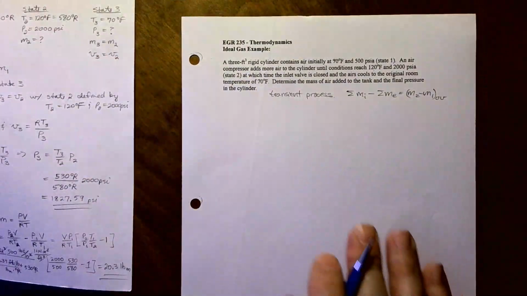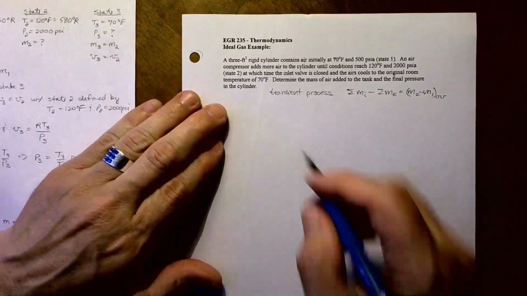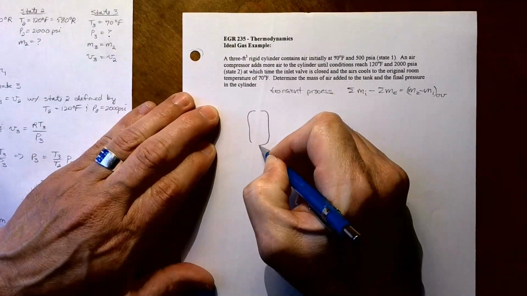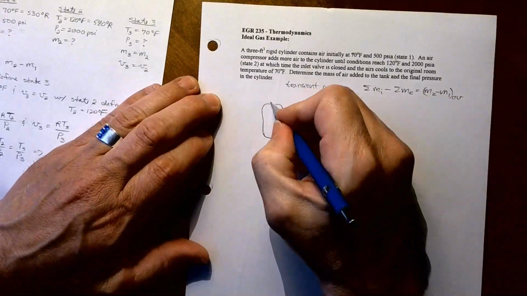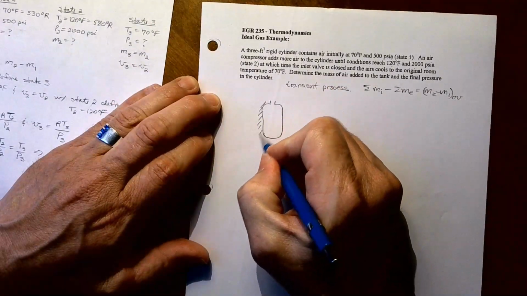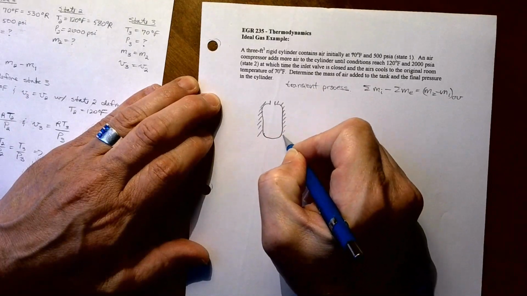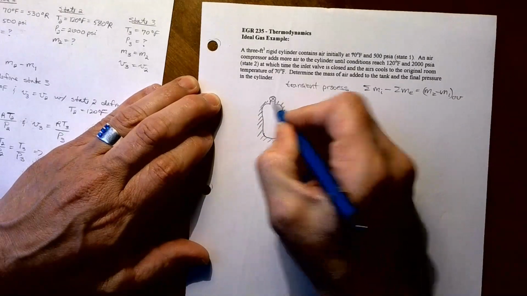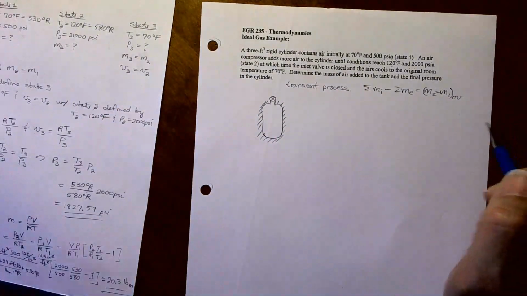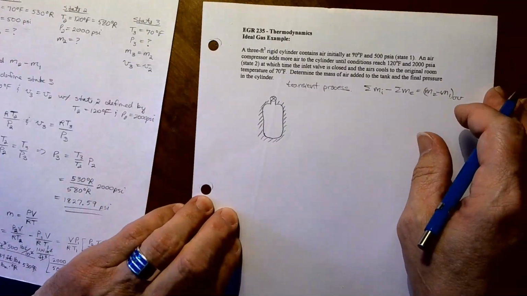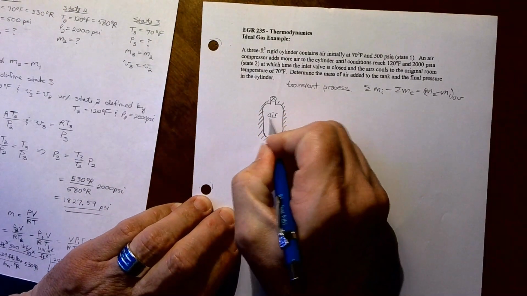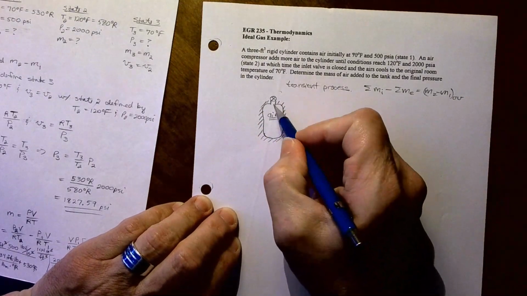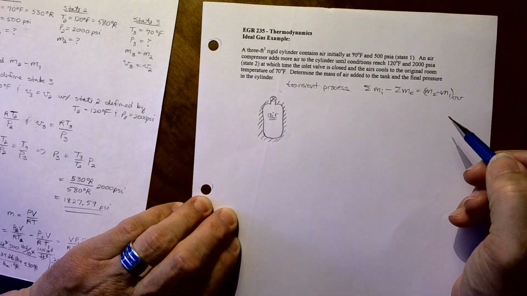Okay, so let's continue our normal analysis steps to work this problem. I'm going to draw a figure of a tank. I don't know why I'm using this as the shape of my tank, but I'm going to draw the sides to look like they are rigid because it's a tank. I'm going to put a valve on top of this. There's a sign from a controls class of a valve. It's just a circle with an X in it. We have air inside here. Then we're going to open this valve, put some more air in it, and then close the valve.